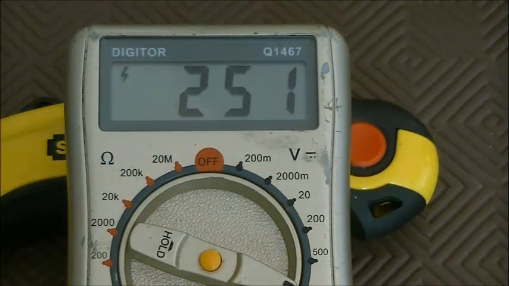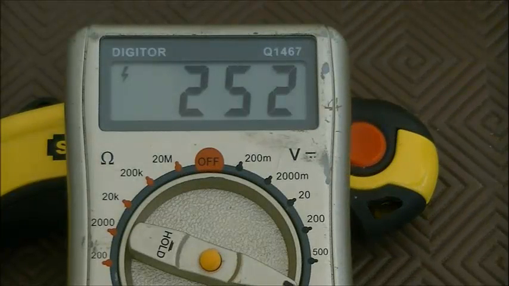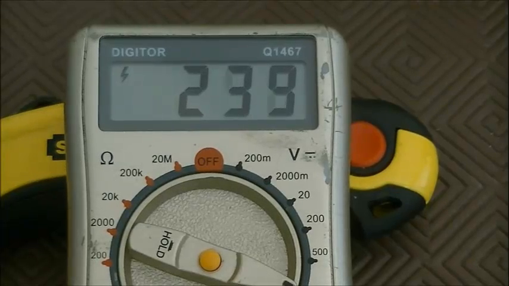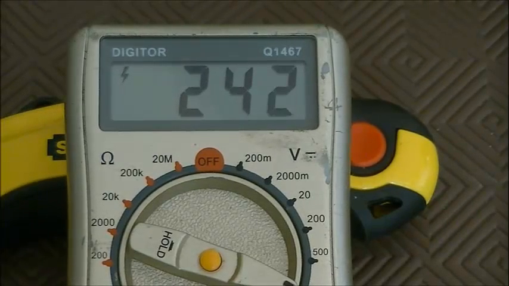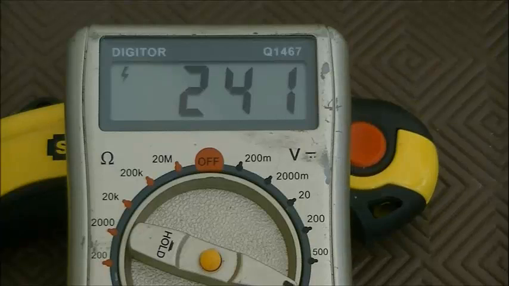Okay, there is the mains voltage with no load plugged directly into my outlet. There is the mains voltage with the jug turned on. So we've dropped about 10 volts, which is roughly what we expected to have.